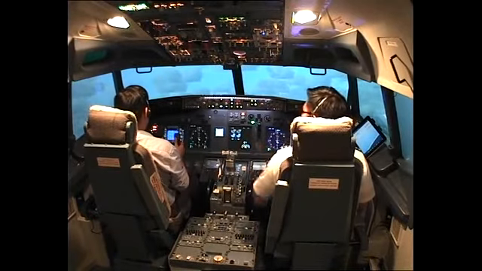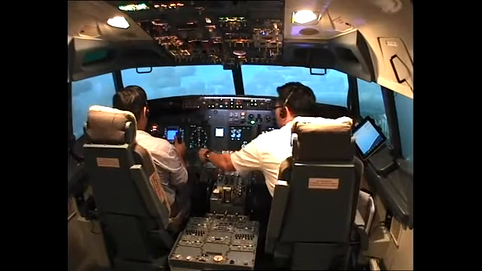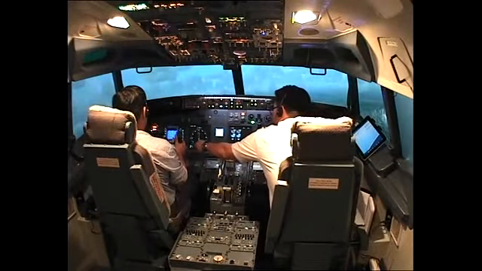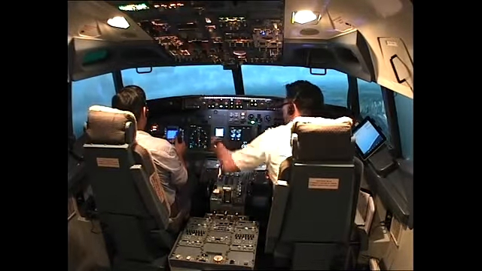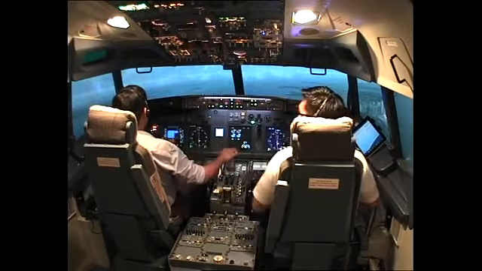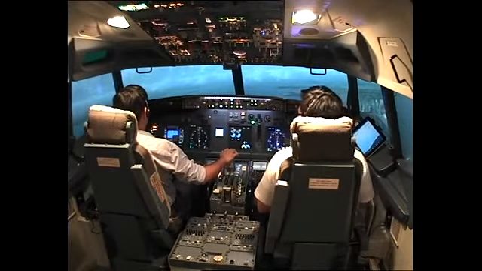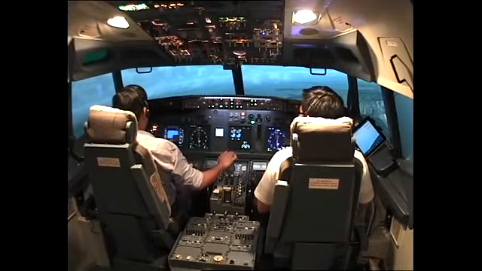Yep. That will do. Continue climbing to 3,000. As you are reaching 3,000 feet, push the nose down to 5 degrees. All the way down to 5. Push all the way down to 5 here. All the way down. Yep. Very good. And power back to 45%. All the way back power. All the way back to 45.